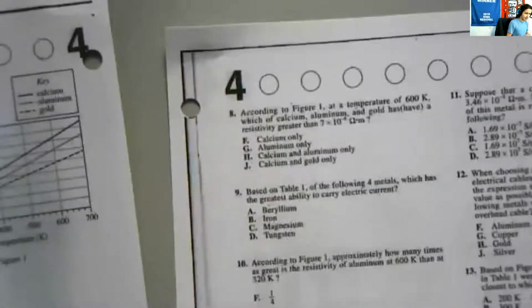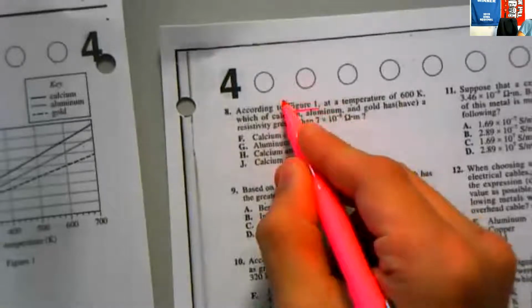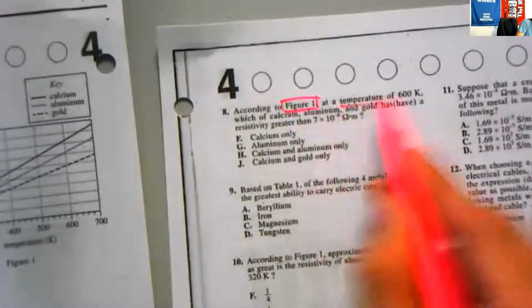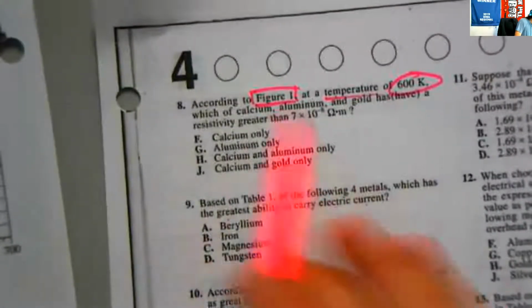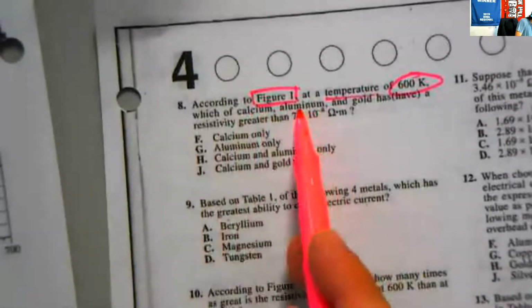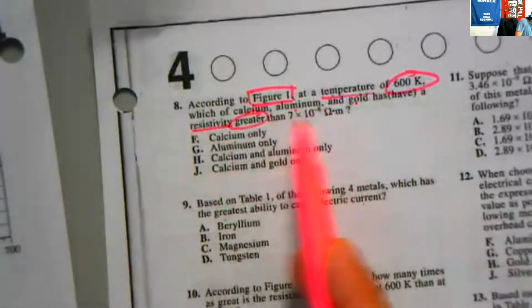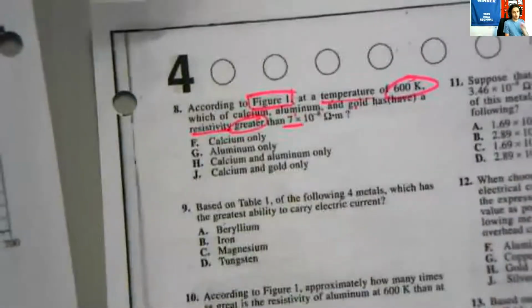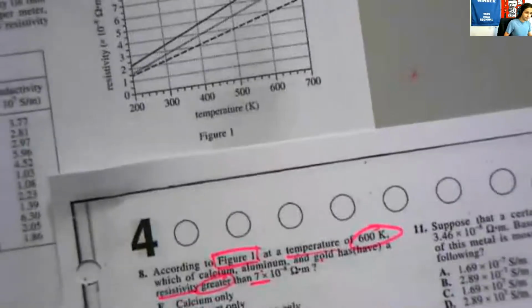Number 8 says, according to figure 1, so I'm going to put a box around that. It is telling me where to look, at a temperature of 600 Kelvin. It's telling me where to mark on the graph. Which of some answer options, calcium, aluminum, and gold, have a resistivity, I'm going to circle that word, greater than 7 times 10 to the negative 8. I suspect the subscript or superscript isn't going to be that important. So we're going to look at figure 1, right here, just right above it.